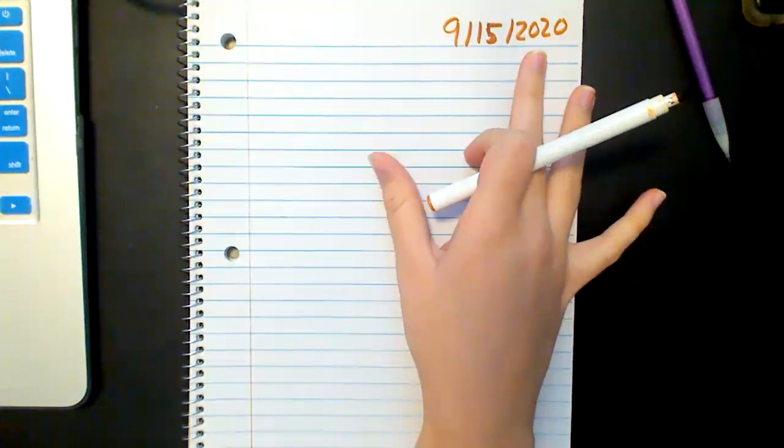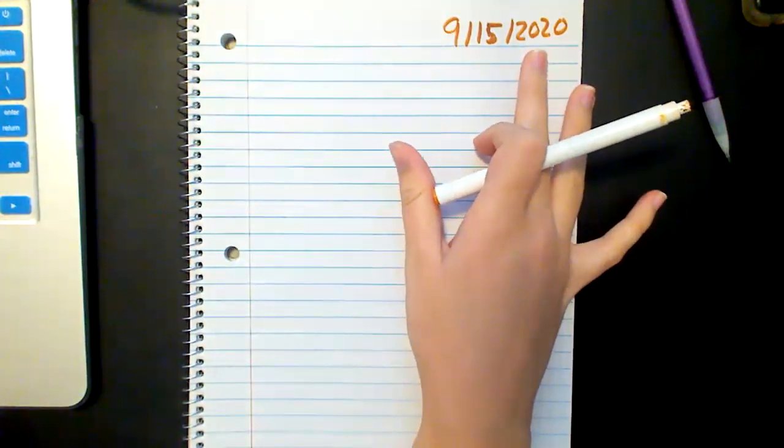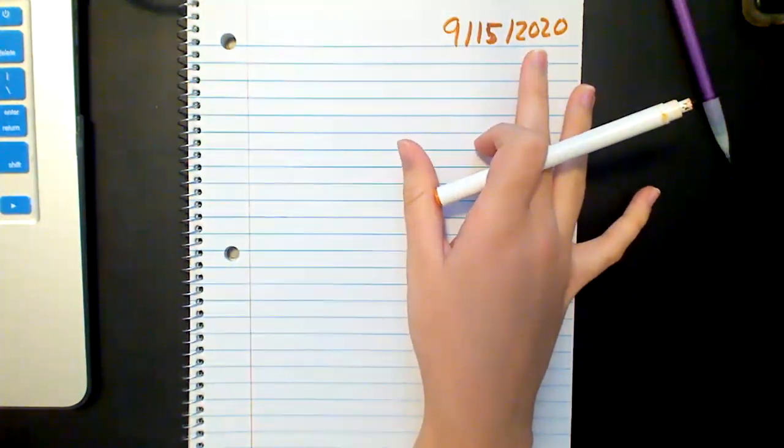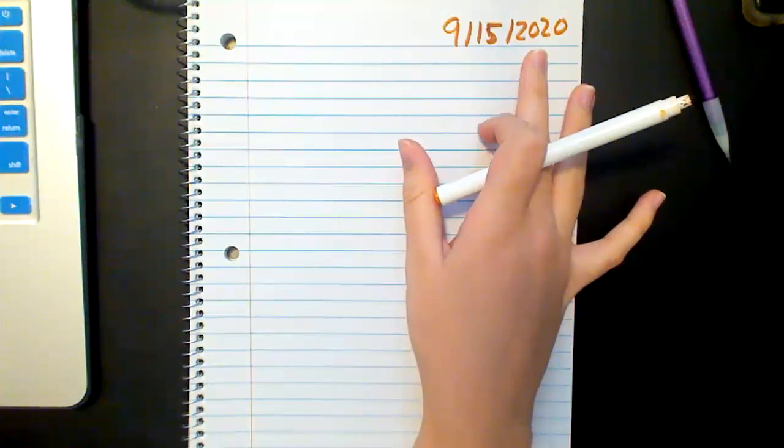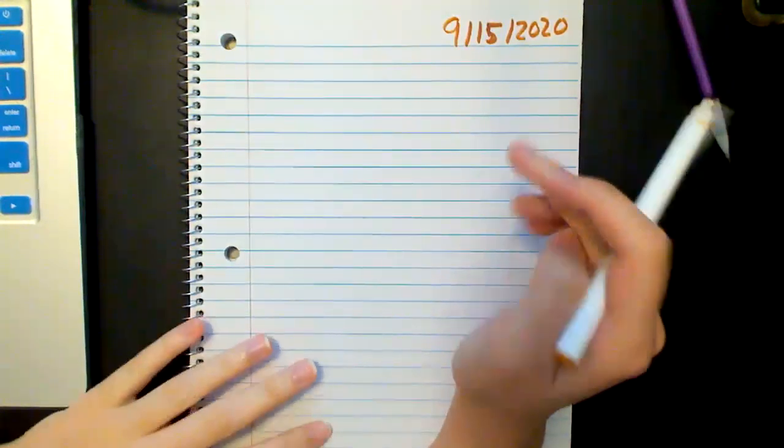So for our math assignment, we were looking more into subtraction and starting to use subtraction sentences. I already have the date up on the top of my page in my math notebook, or math journal, and we are just going to try out a couple subtraction problems to continue with our journey into subtraction.